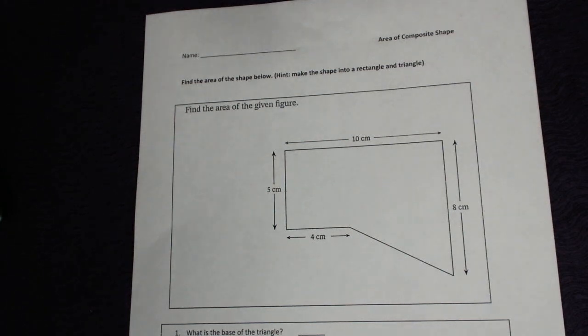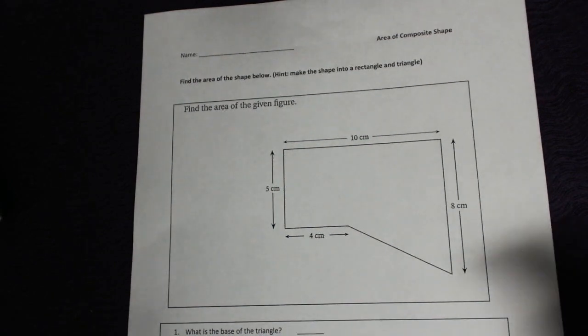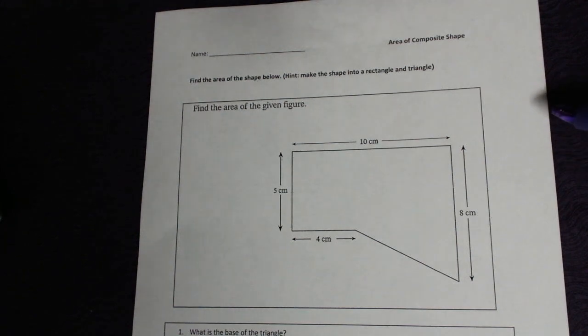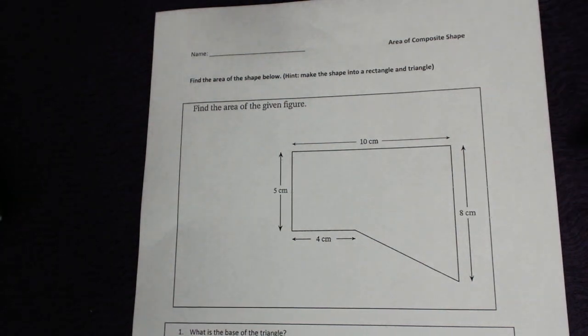This is a review lesson for your geometry exam. I'm going to do two different problems. Here's a shape that's kind of an odd looking shape, and you just watched an Edpuzzle on this. And what you do with a shape like this is to put it into one or two pieces.